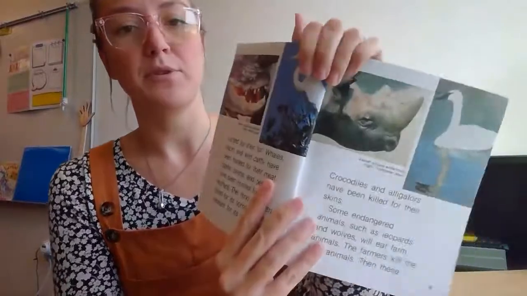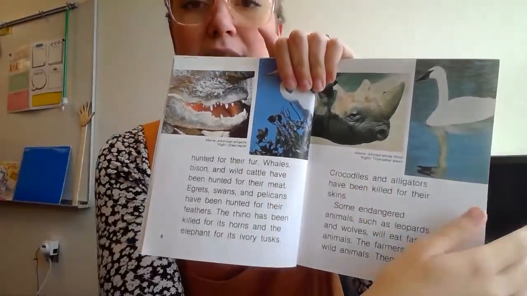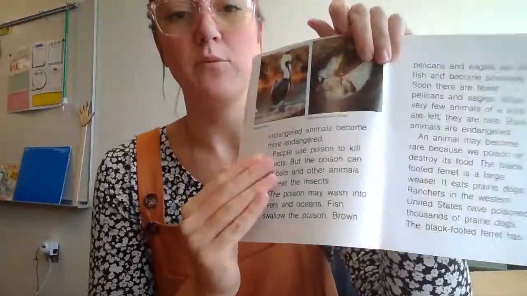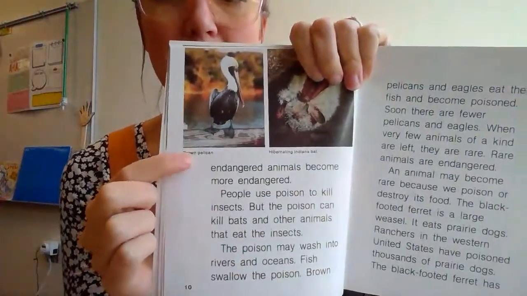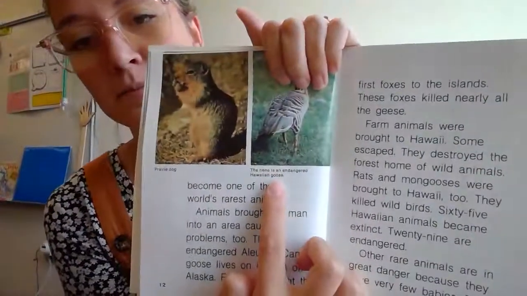So we can flip through kind of quickly and see that there are captions, sometimes that have complete sentences, and sometimes they just have one word. Maybe it just tells us what the animal is, okay? Or maybe it's giving us additional information like this. It's always good to read captions underneath pictures.